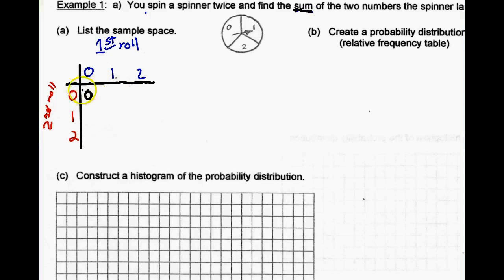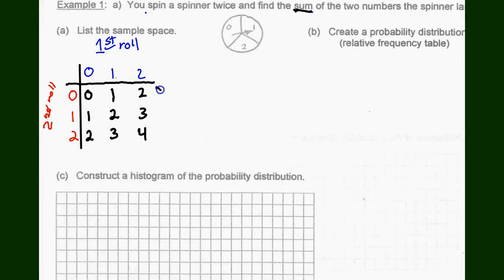So 0 plus 0 is 0. And then what if I roll a 1 then a 0? 1. I roll a 2 then a 0. What if I roll a 0 then a 1? Right? You can kind of see this forming. Roll a 1, then roll another 1. It's 2. Roll a 2, then a 1. 3. Right? Roll a 0 and a 2. Roll a 1, then a 2. And then we roll a 2 and then a 2. 4. So we can see here there are 9 possibilities.